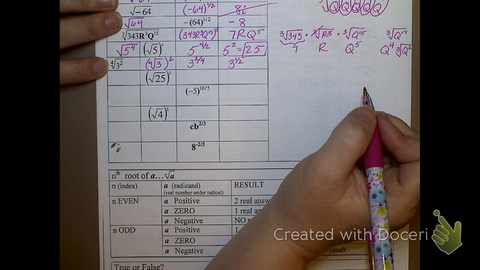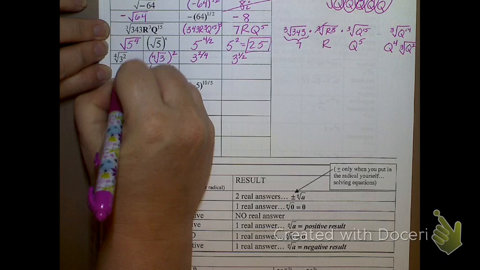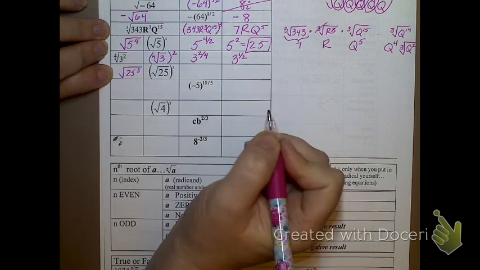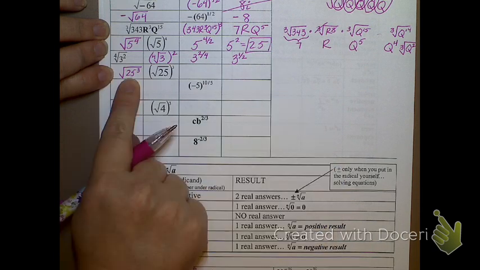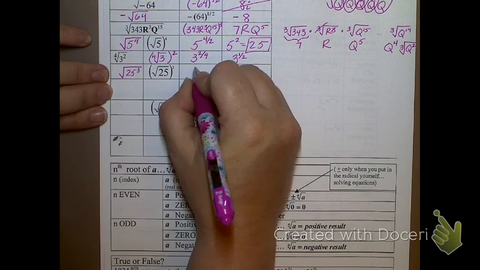Okay. Next one, square root of 25 cubed. I think I did this one on the previous page. Remember, I don't want to cube 25 because it's a big number. Yeah? Yes. So square root of 25 to the 3rd. Okay, as an exponent, that would be 25 to the what?